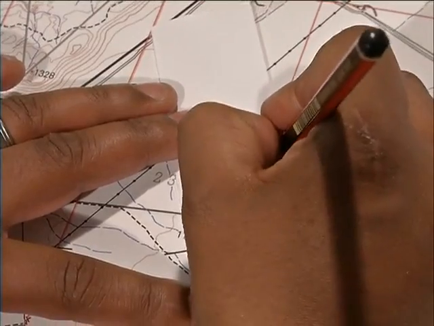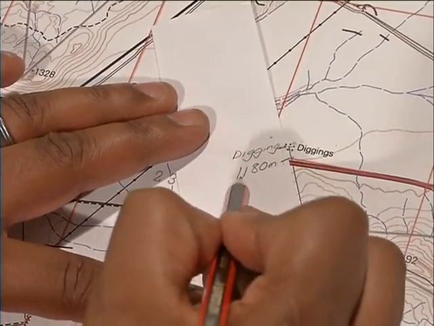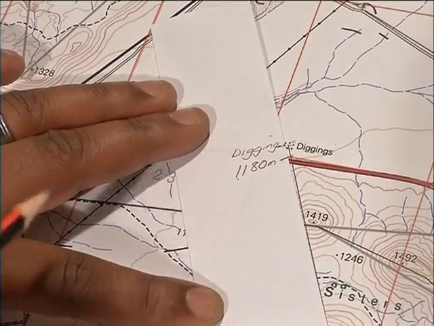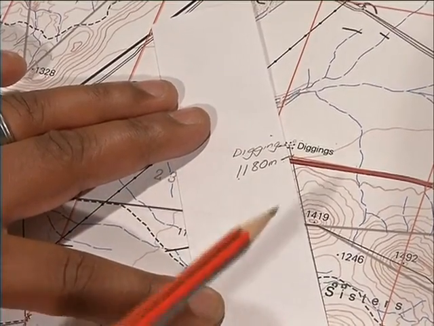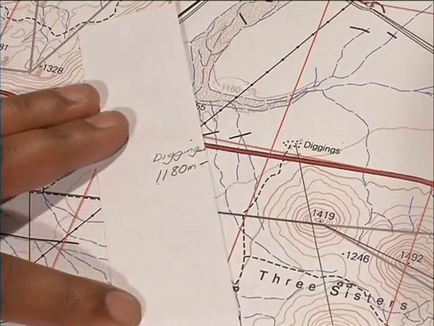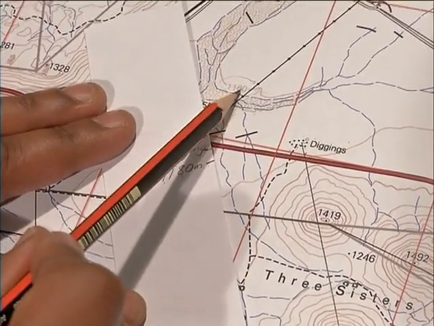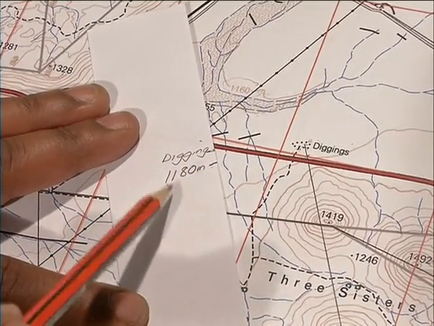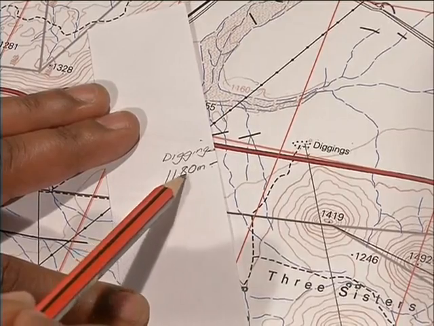And remember, that is meters. How did I get 1180? We have established that the contour interval on any topographical map in South Africa is 20 meters. So the difference between 1160 and as we increase towards this point is plus 20 meters, 1180.